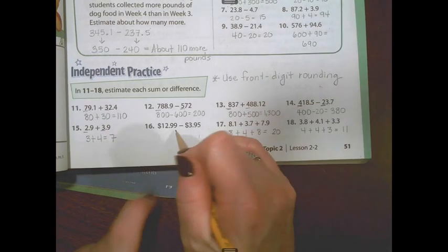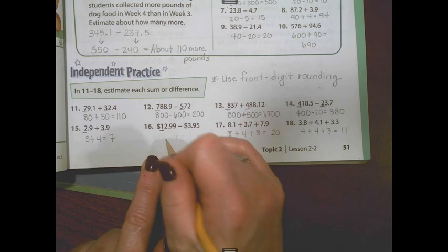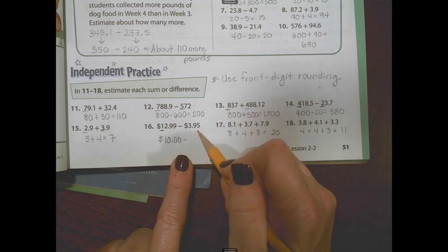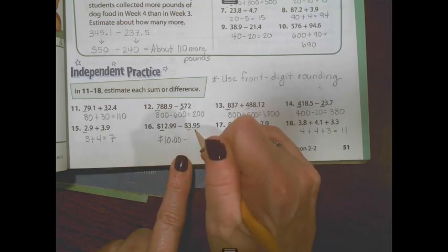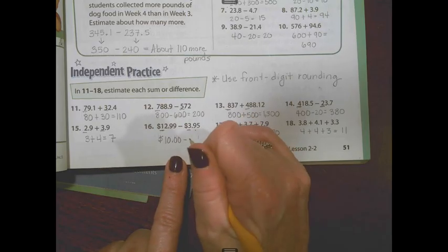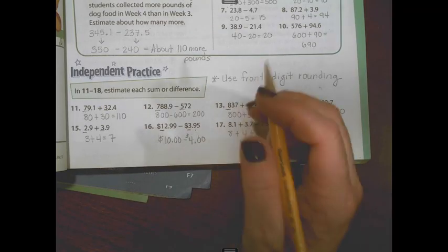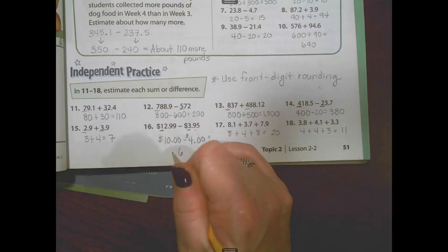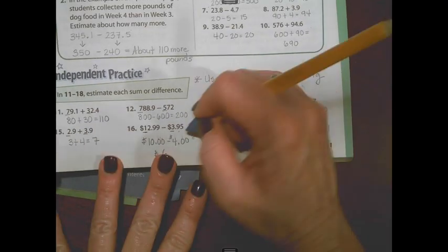So $12.99 rounded to the nearest $10. That's going to be $10. $3.95, we're rounding to the nearest $1. That 9 tells me to raise the score, so I'm going to be subtracting $4. So $10 minus $4 is a difference of $6. And again, this is just an estimate, so it's not exact. It's just going to help us when we actually do our sums and differences.